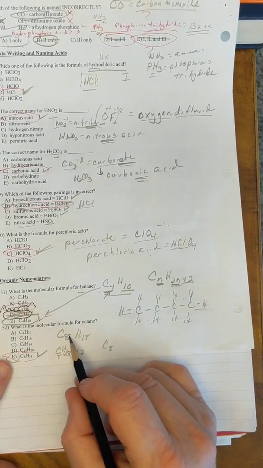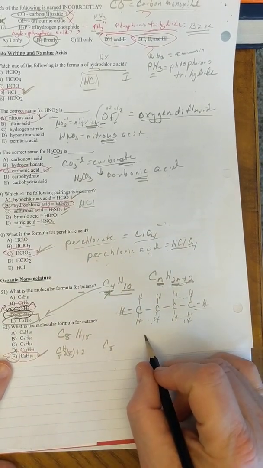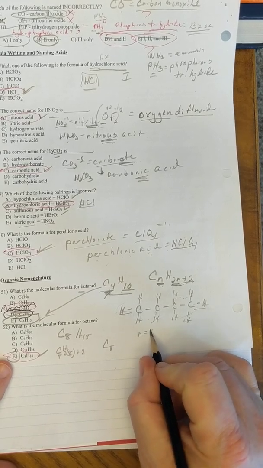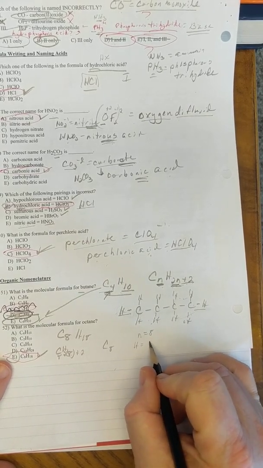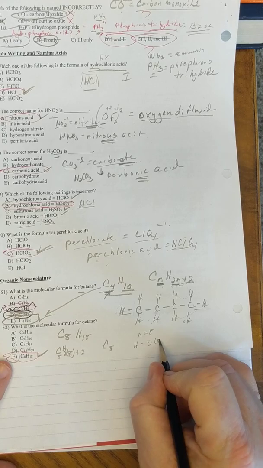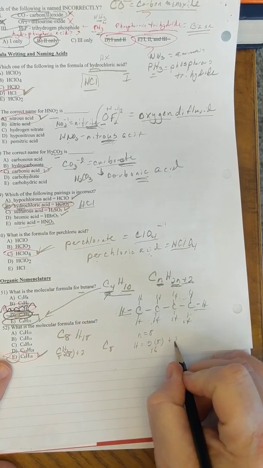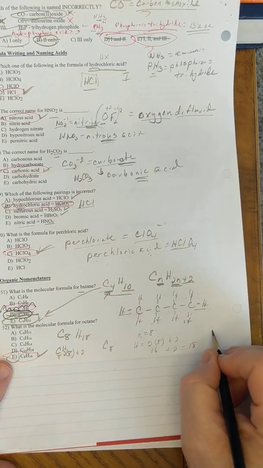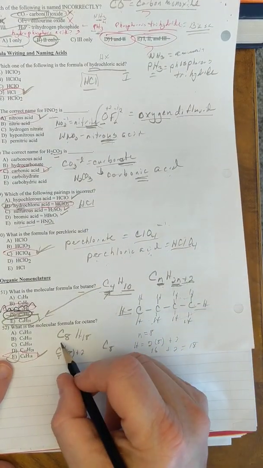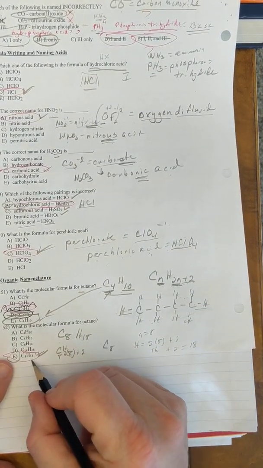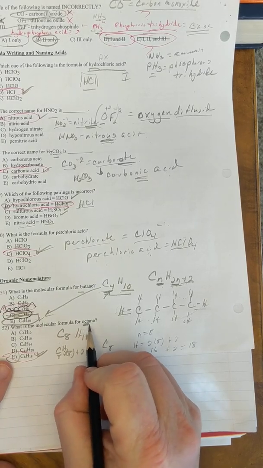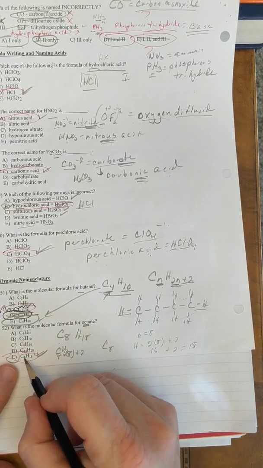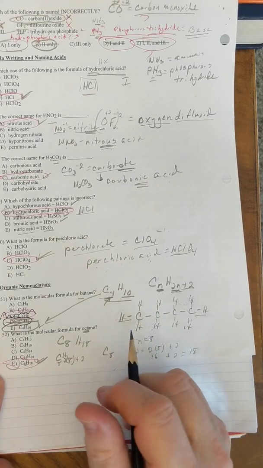Same thing with octane. N is equal to 8, so the H's are 2 times N, 2 times 8, which is 16, plus 2, 18. If I draw out a string of hydrogens, you'd have the same effect. Formula C8H18. Oct means 8, and I think that's the only one with 8 carbons, so either way it's A.